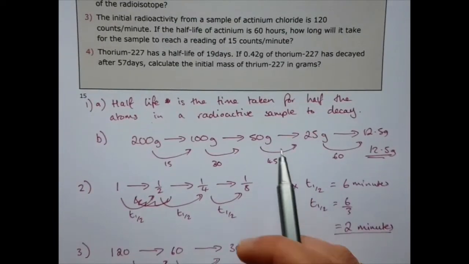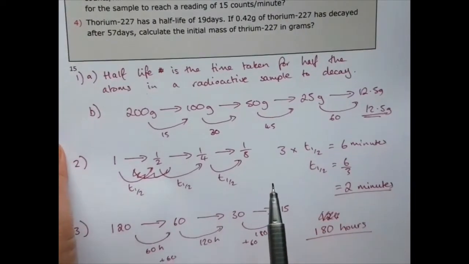Question 4, I would say, was quite tricky. So I'm just going to show you how I would do question 4.